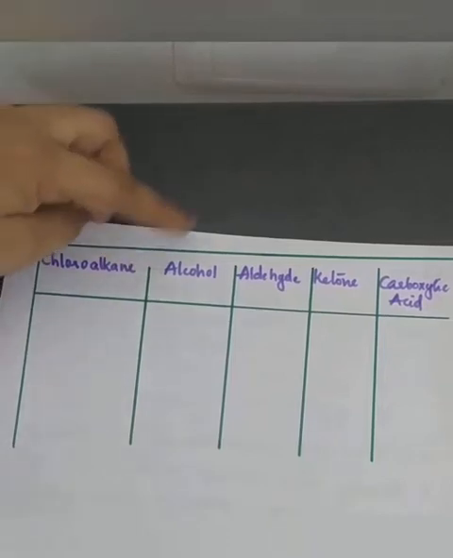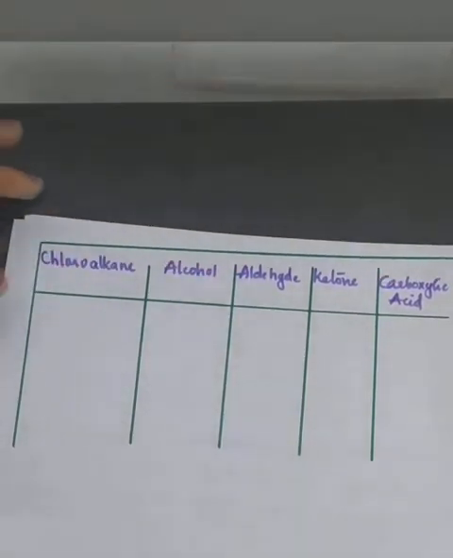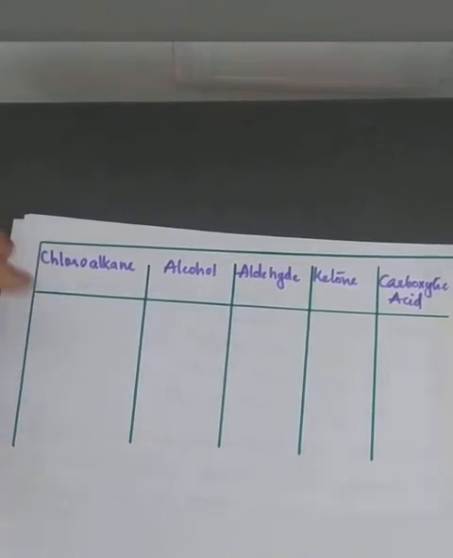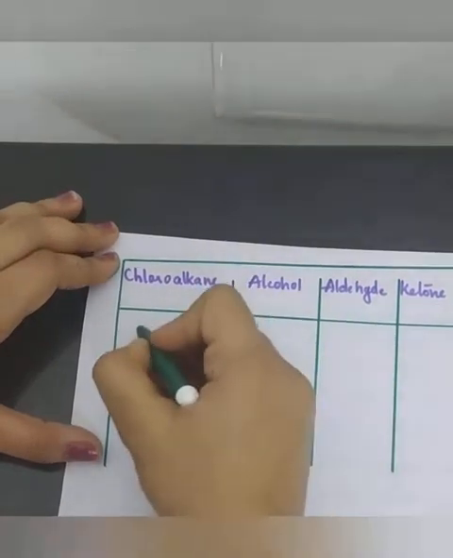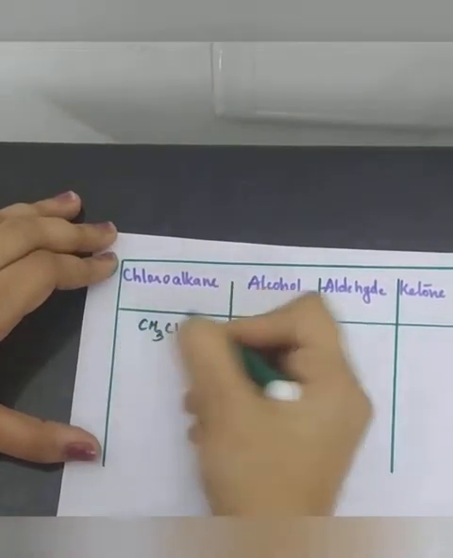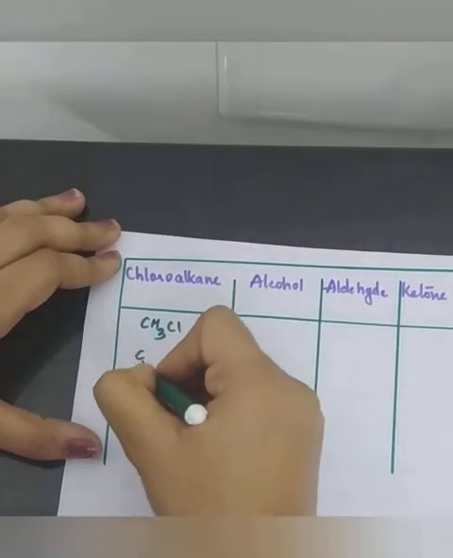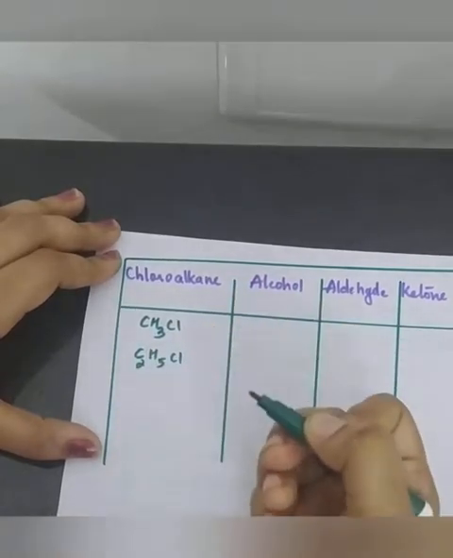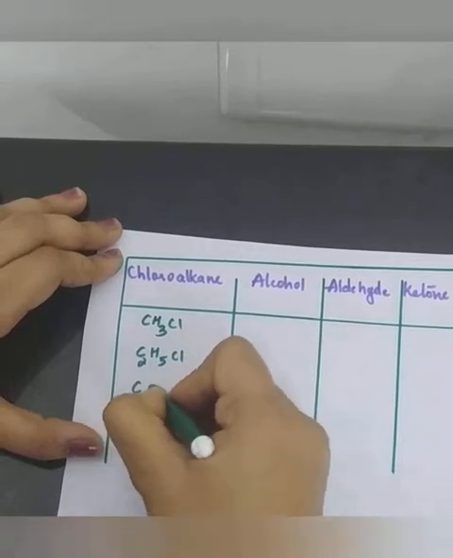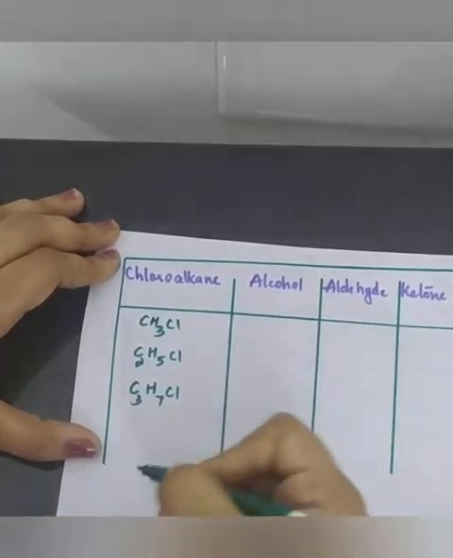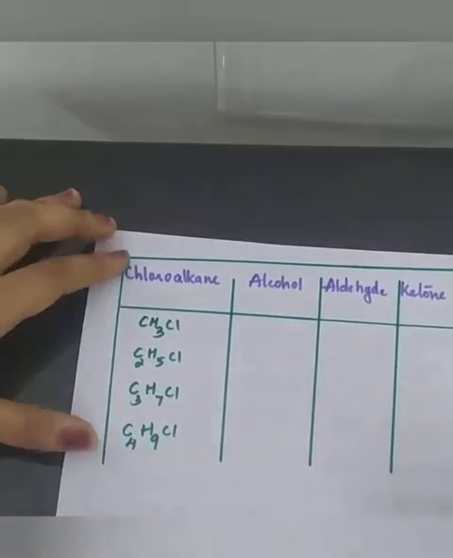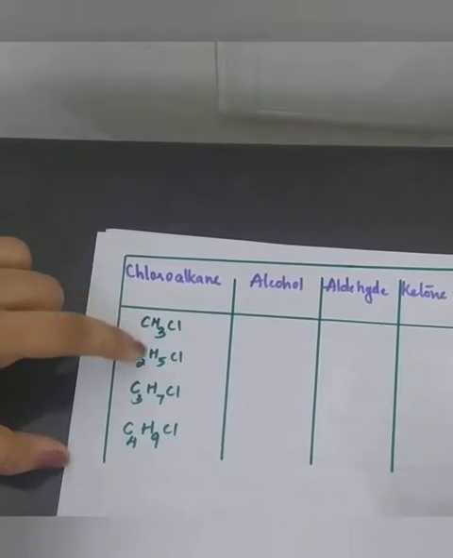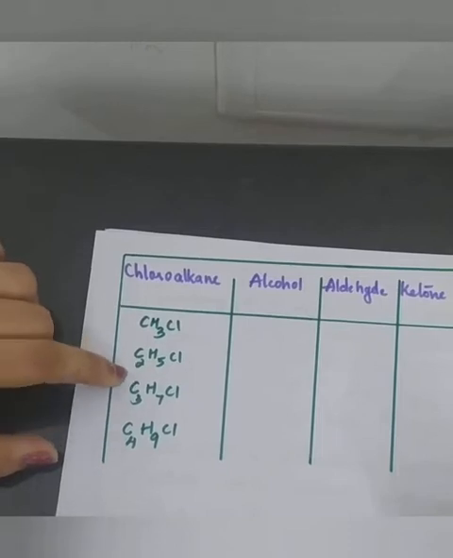So first one is chloroalkane, second alcohol, third aldehyde, ketone and carboxylic acid. So first one, chloroalkane. Which is the first member? That is CH3Cl. Next one will be C2H5Cl. Next one will be C3H7Cl. Next one will be C4H9Cl. So they differ by a CH2 group each time. So we have derived a homologous series out of that.